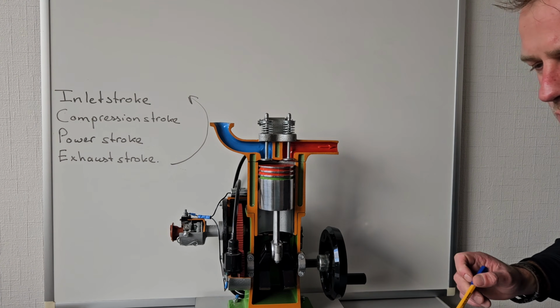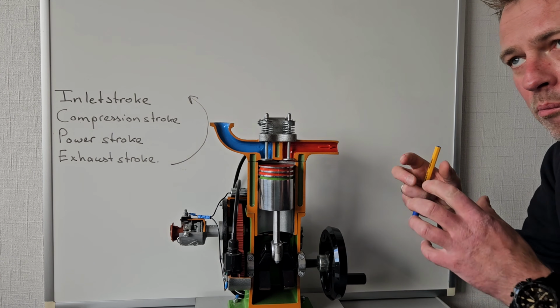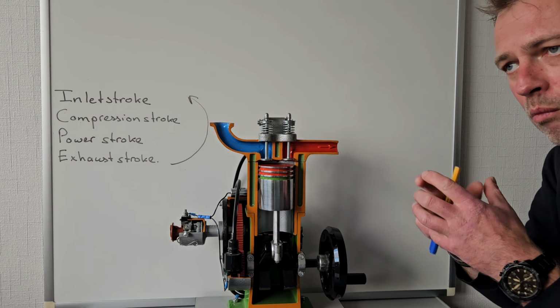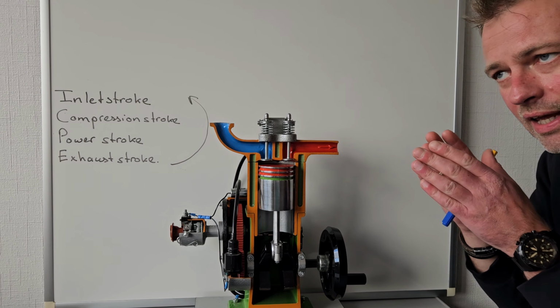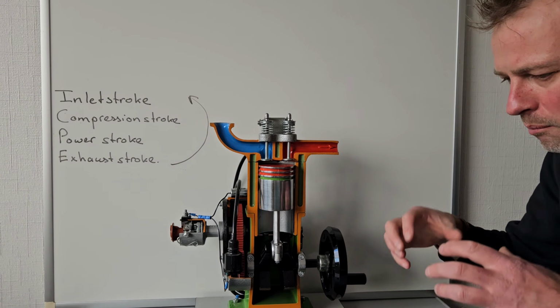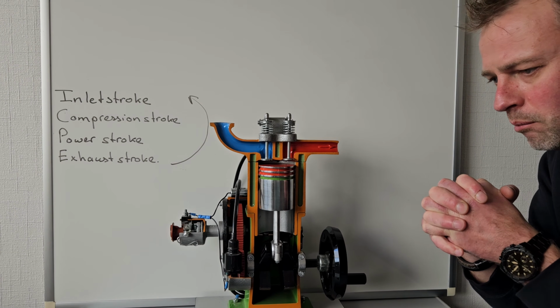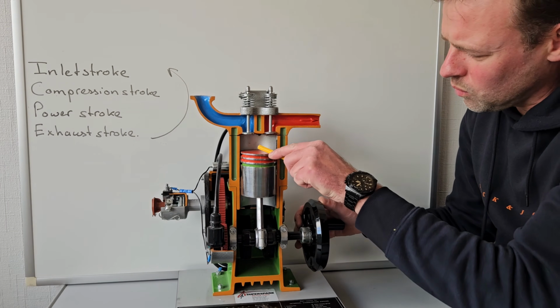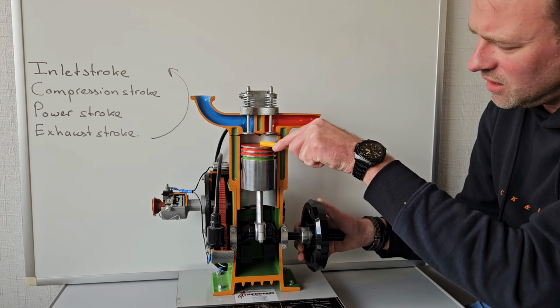So when this space is smaller, I compress the air more inside a diesel engine than I do in a regular gasoline engine. And when we compress air, there will be more heat. So compressing air generates heat.